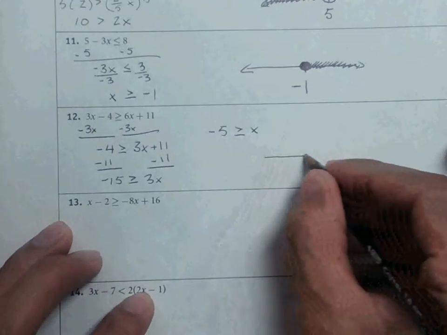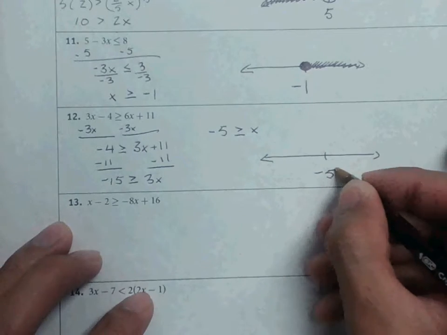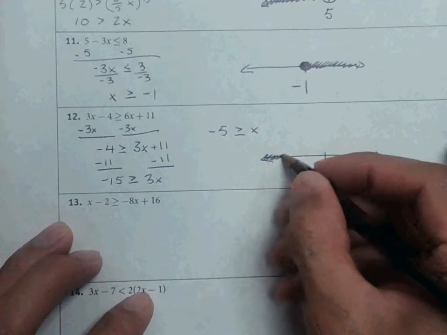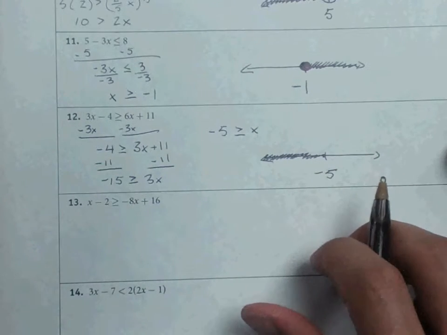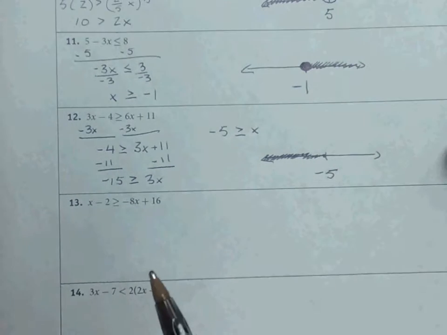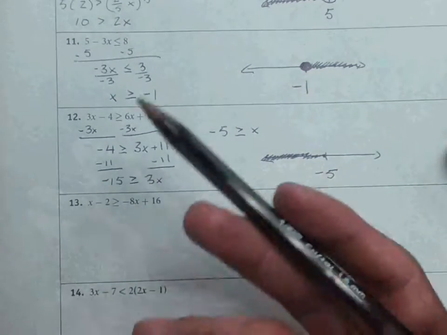Alright, so make sure you have your number line ready. Center it around your solution. And then it says x is less than negative 5. So let's shade this way for less than. Okay, let's go ahead and pick a number that's less than negative 5. Well, let's pick negative 100 because I know that's less than negative 5.